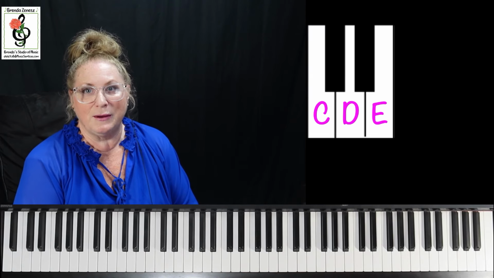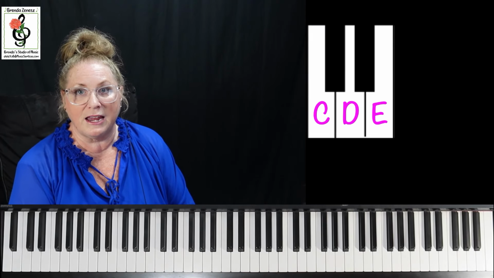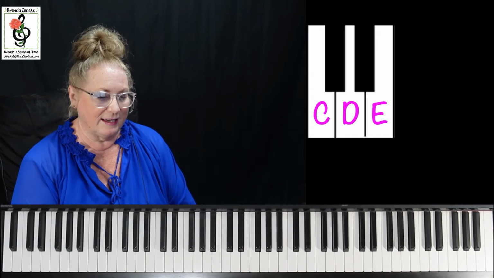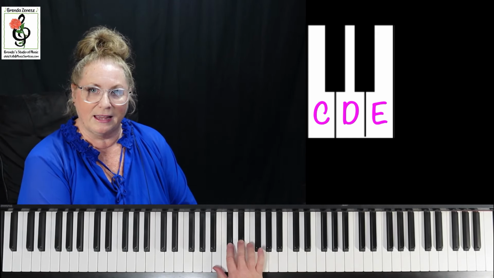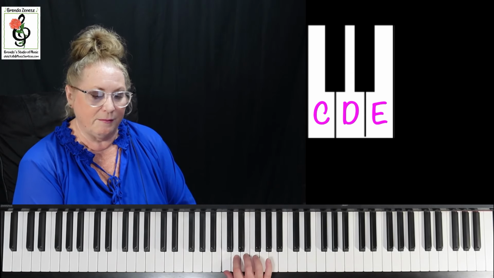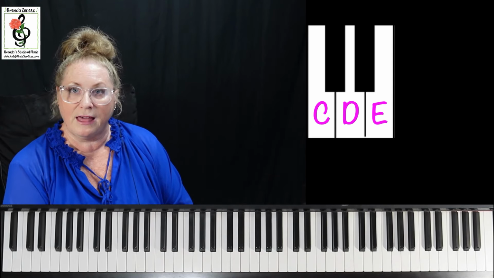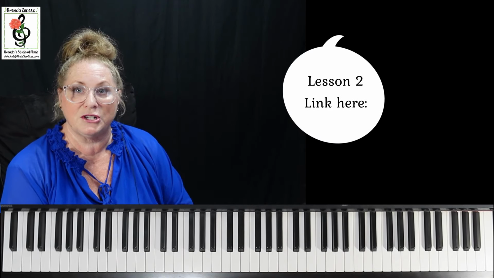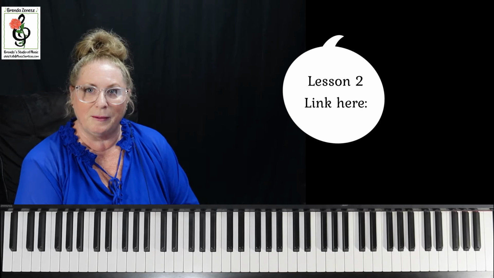In lesson 2, we learned how to find the 3 white notes that surround a set of 2 black keys. You find a set of 2 black keys and you reach your fingers down past them and play the 3 white keys that touch a set of 2 black keys. If you want to review that lesson, it's in the corner here on this link in lesson number 2. Let's review just a little bit.